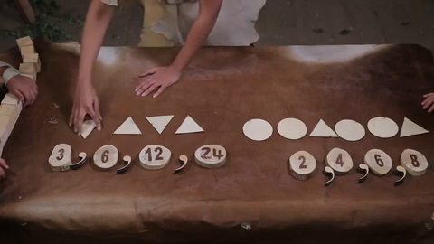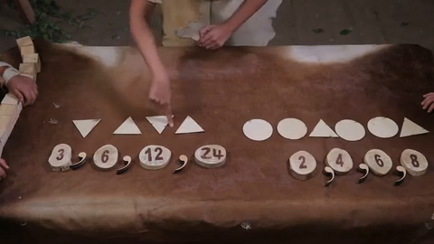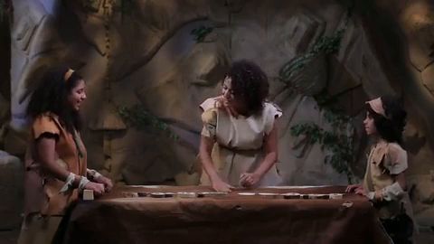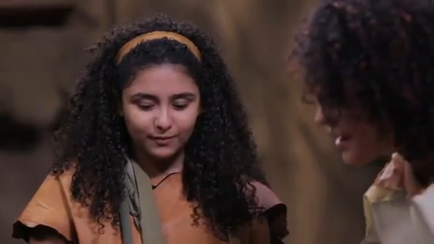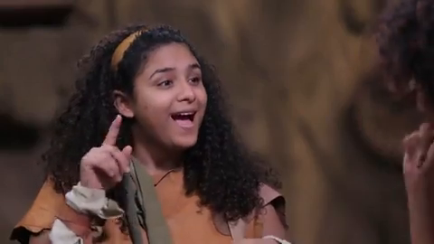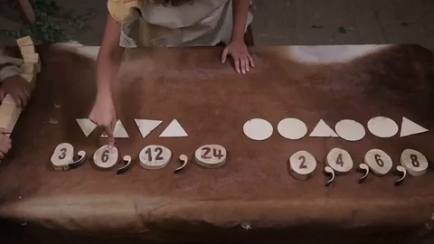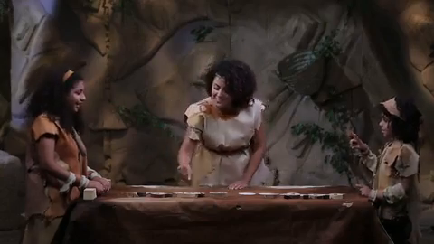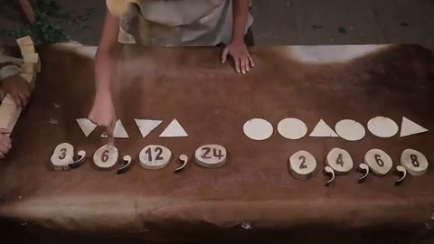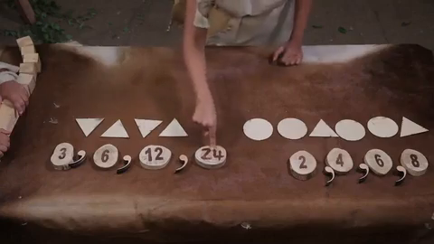Now Flower. Triangle facing down, triangle facing up, triangle facing down, triangle facing up. And the next shapes would be triangle facing down, triangle facing up. Good! And her numerical pattern is 3, 6, 12, 24. What's the pattern here? She has multiplied the first number by 2, then multiplied the answer by 2, then multiplied the answer to that by 2. 3 times 2 equals 6. 6 times 2 equals 12, and so on.